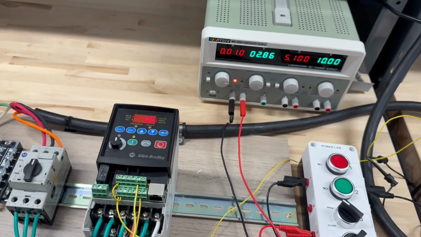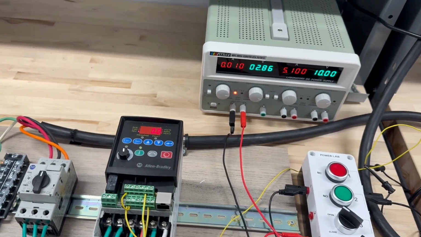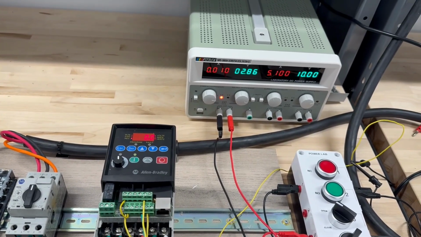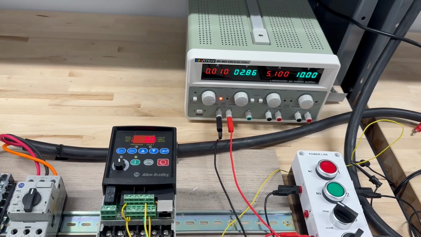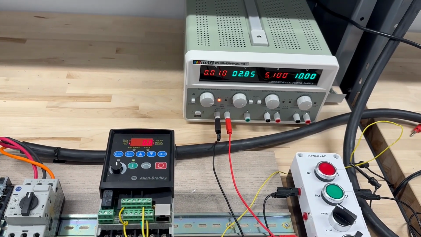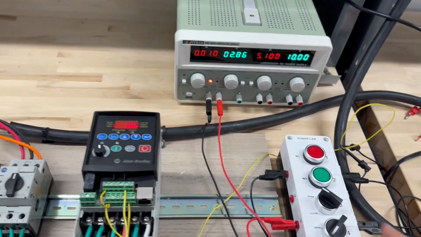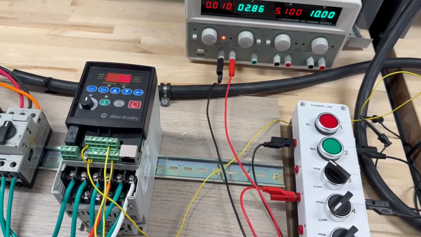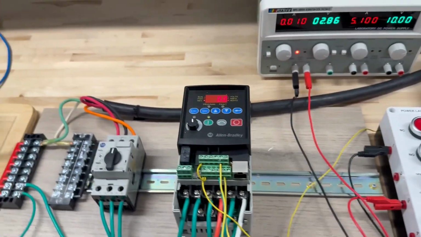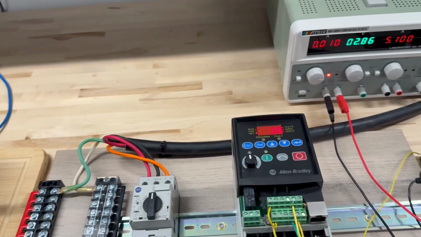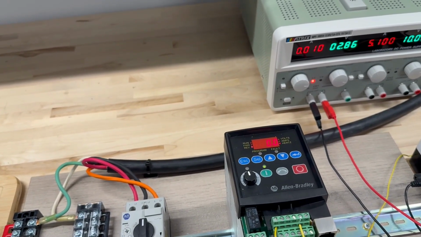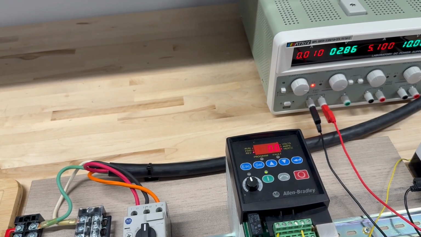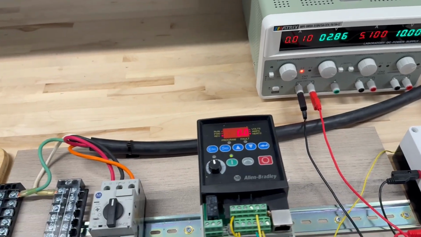If you want to do the reverse, meaning at 20 milliamp you have zero speed and at 4 milliamp you have max, somehow the reverse of what we saw so far, you just turn on the switch which is connected to terminal 5. But before doing that, we should check one parameter and adjust it, which is A51.